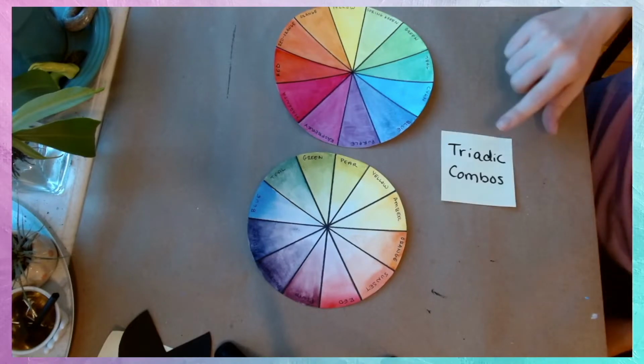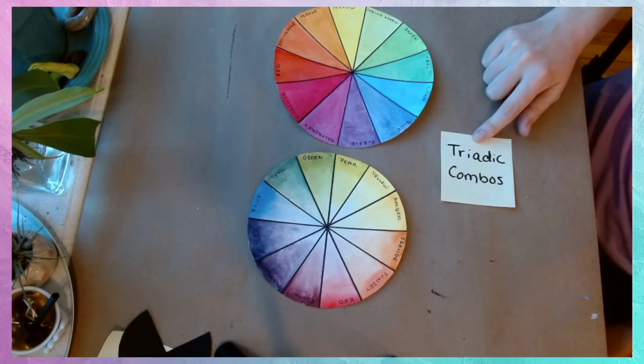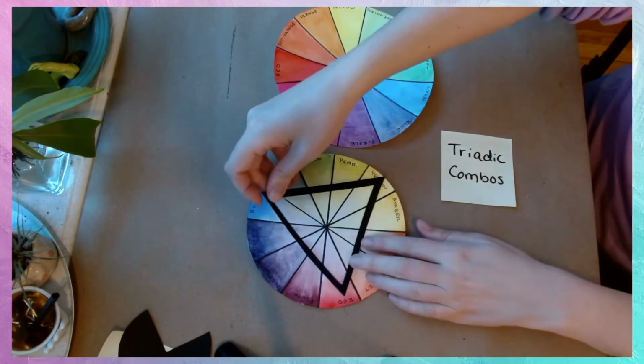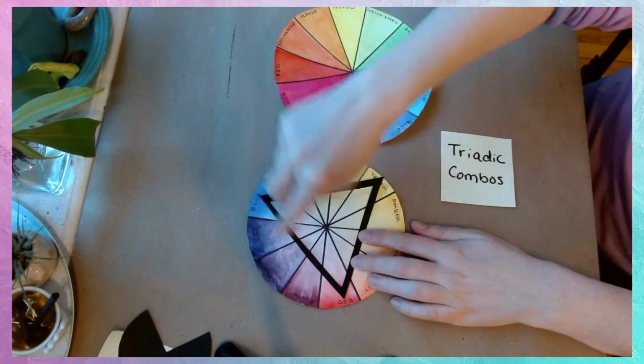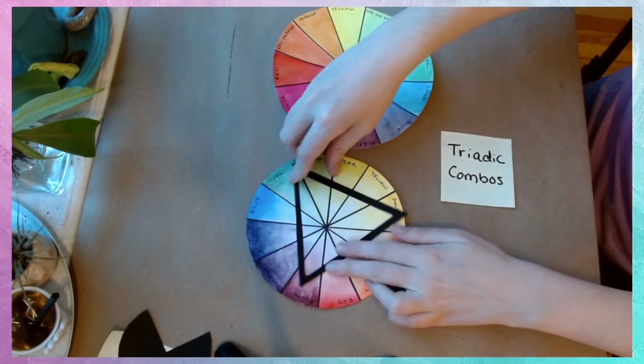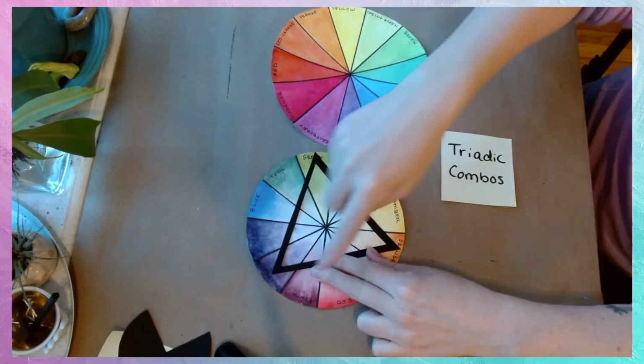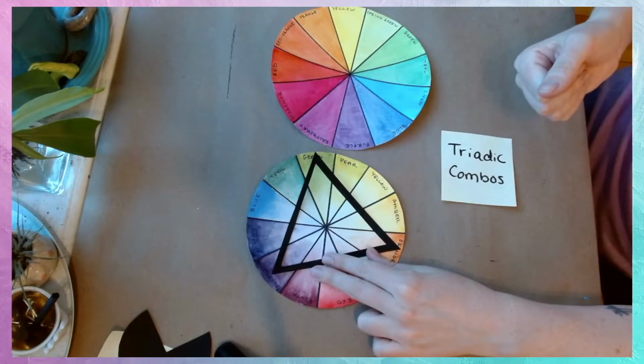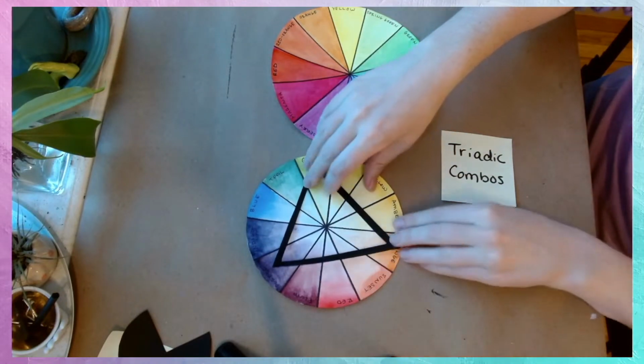A related concept is triadic combinations. Triadic combinations are any three colors that are equally spaced on the color wheel. So we just discussed two examples of that. Our primary colors are already a triadic combination, as are our secondary colors. They are equally spaced on the color wheel, so put together, they have a sense of unity visually. But there are also triadic combinations that exist between them.